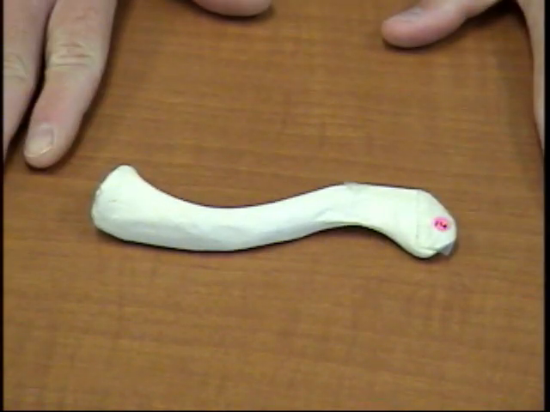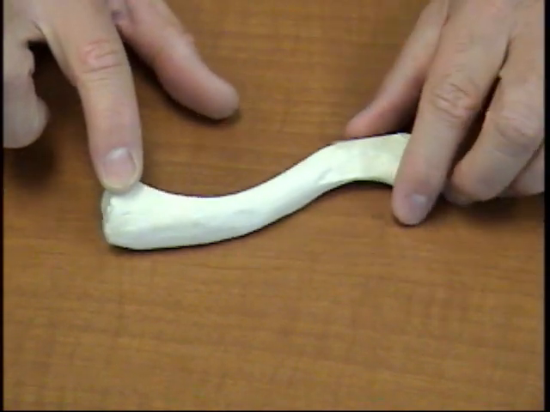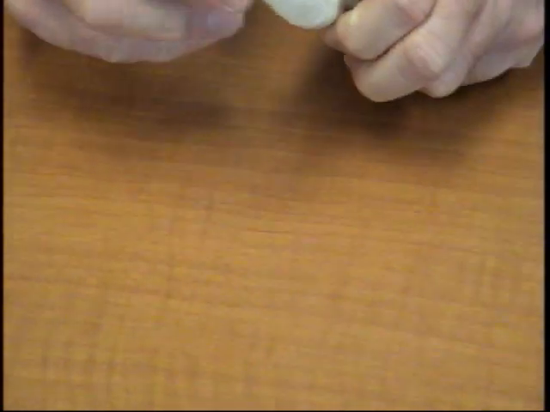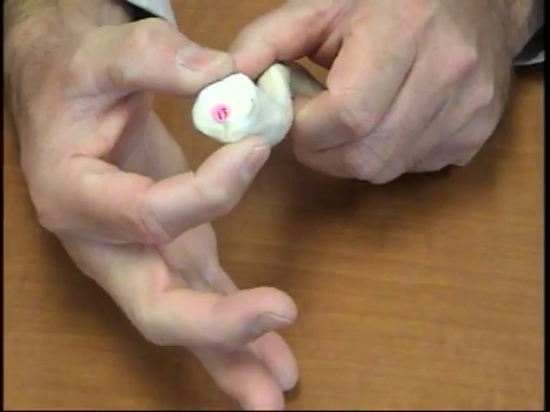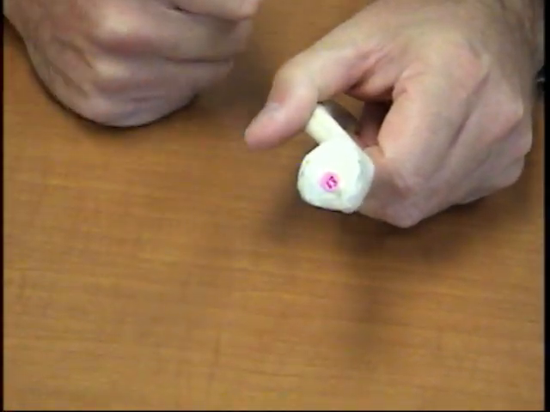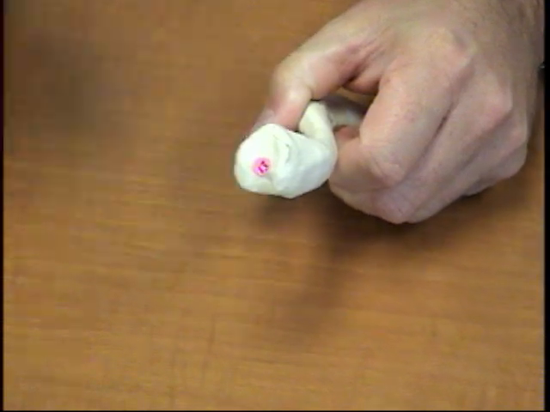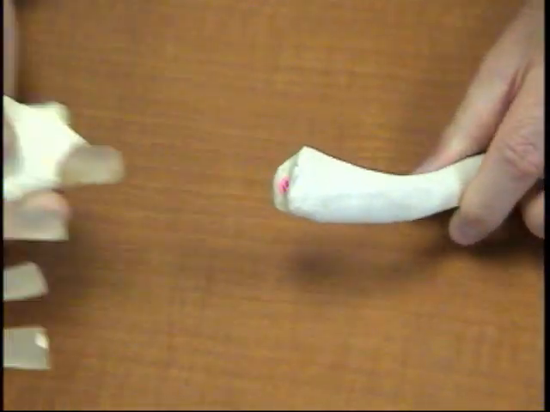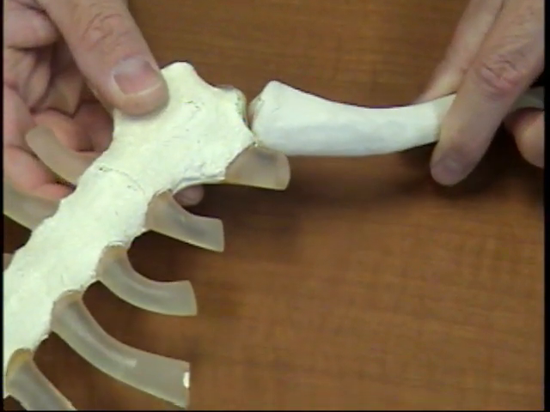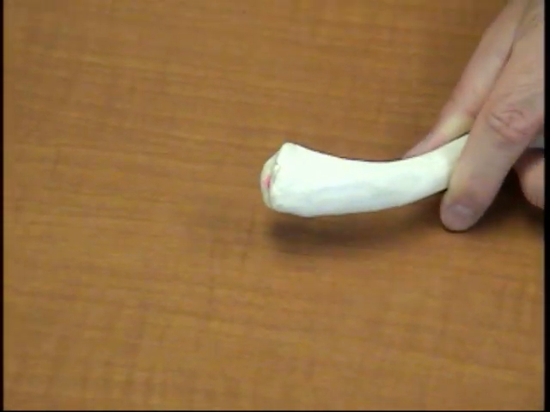Let me show you the quick structures first. This is the sternal end, and the sternal end of the clavicle, they've got it identified here, is basically round. So you can see that's the sternal end, which means it's going to attach to the sternum. If you want to see where it attaches, it's more or less going to attach to the sternum right there.